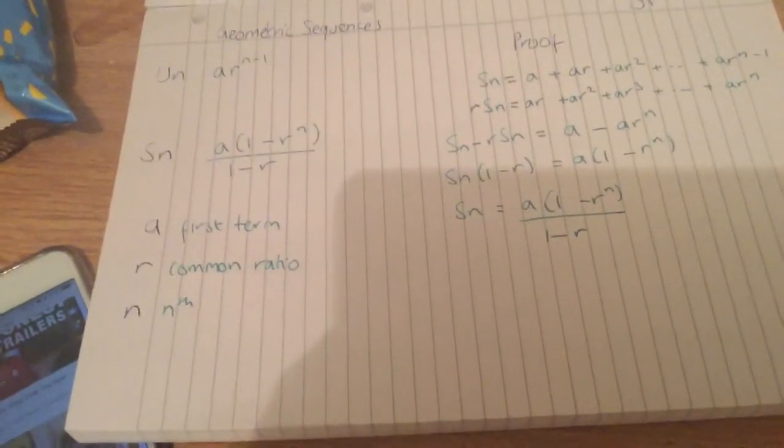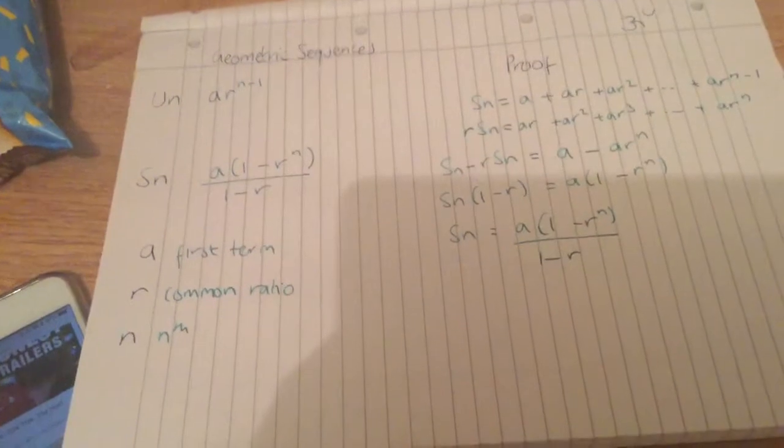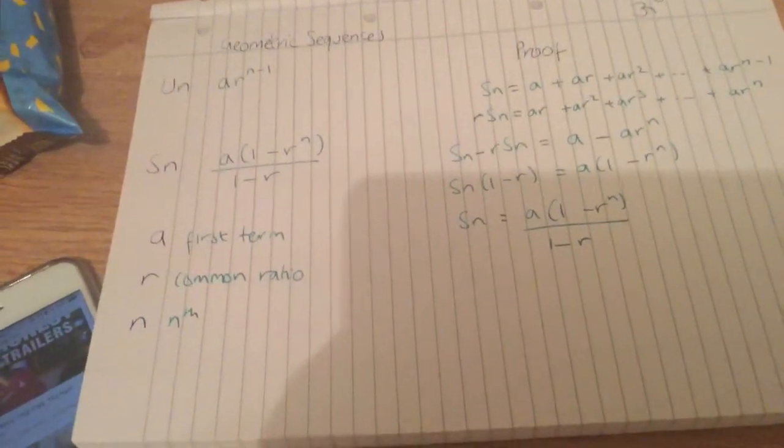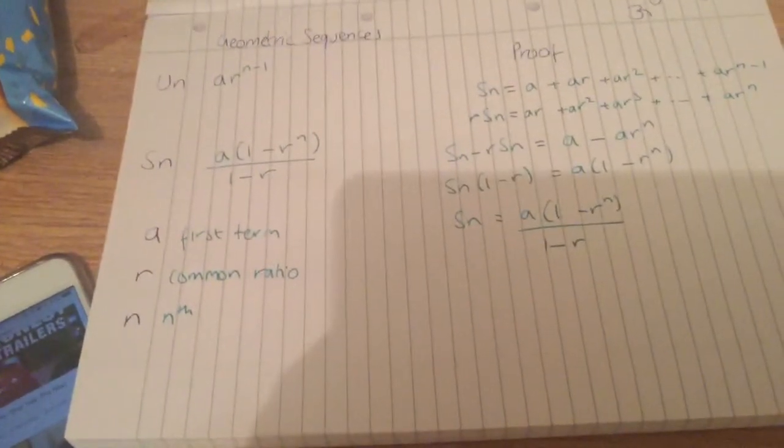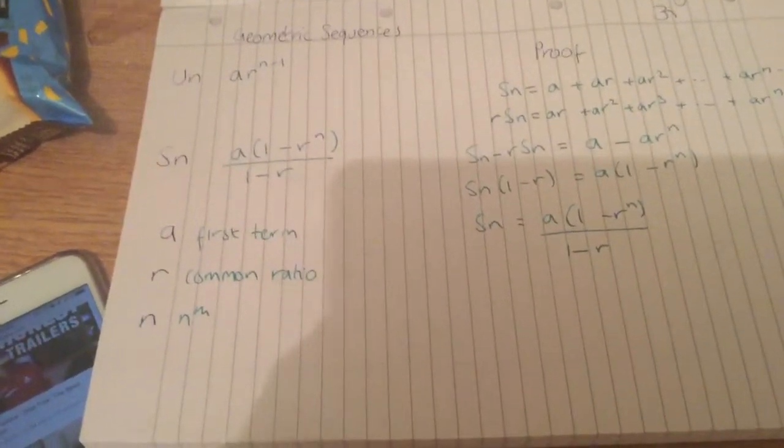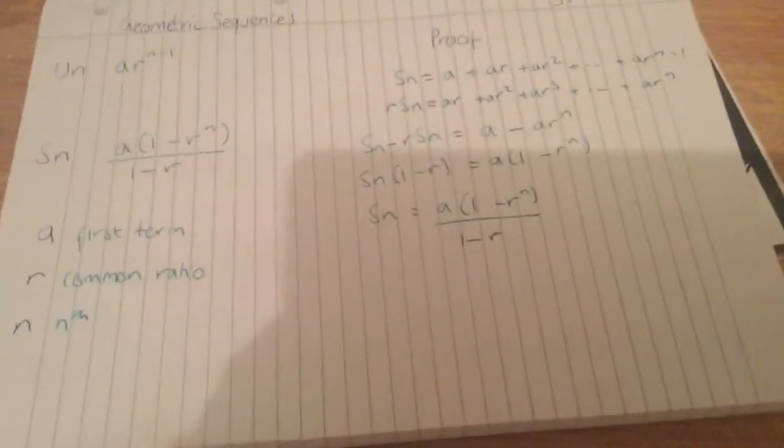What do a, r, and n mean? a is, as it was before, the first term, r is the common ratio, and n is the nth term. So the only thing new there is r being a common ratio rather than d, the difference from the arithmetic sequences. As before, you might be asked to prove the sum, and here is the proof right here.